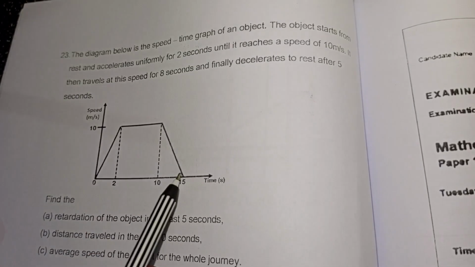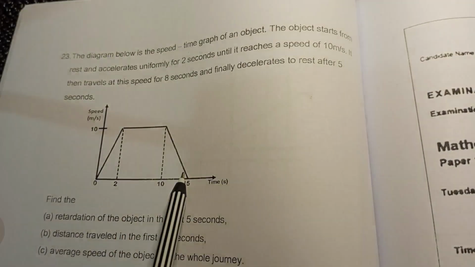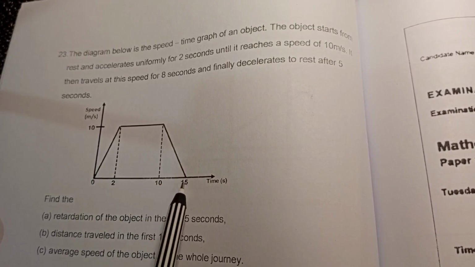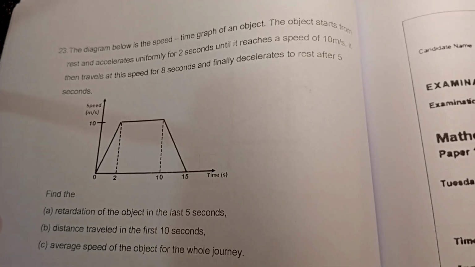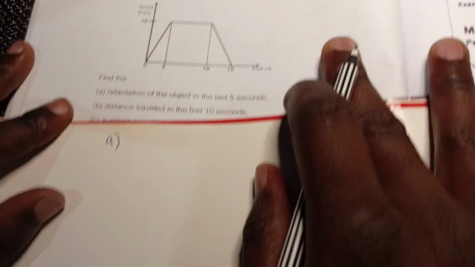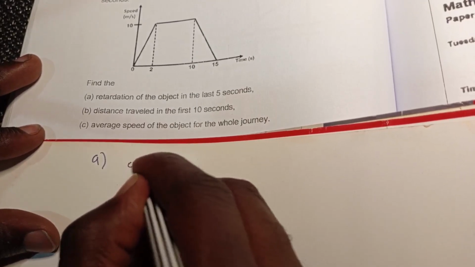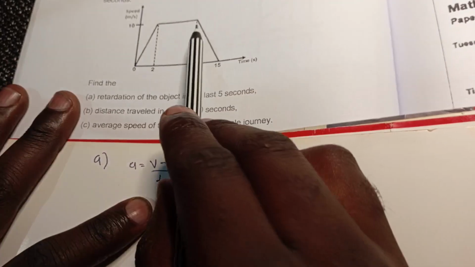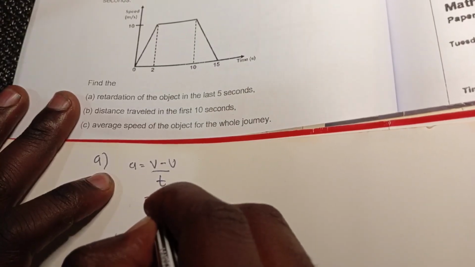So the retardation is this one, which is the same as the deceleration. So this is acceleration and retardation. So in the last 5 seconds, so from 10 to this one is 5. So we are just going to say that according to our solution, acceleration is equal to final velocity minus initial velocity over time. So here your initial velocity is where it's coming from. It was at 10, then it went to 0.